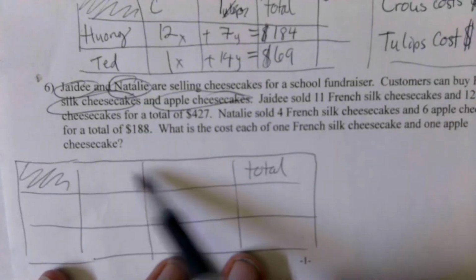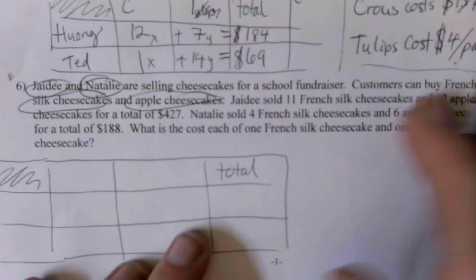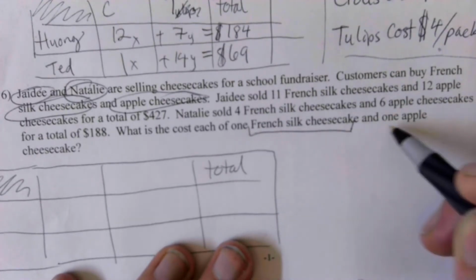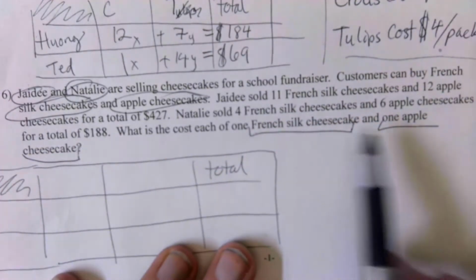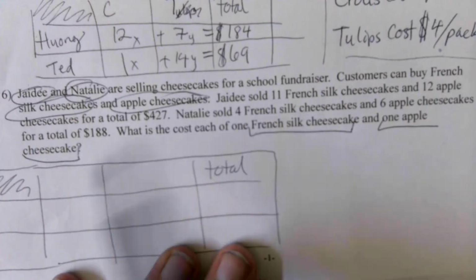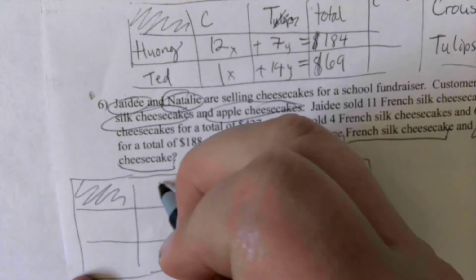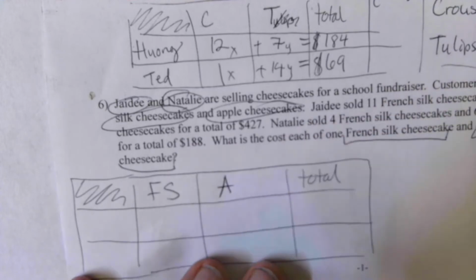So a good way to know what the labels are is at the end. It's asking you for French silk and apple. Those are always going to be the variables that go on top. So I'm going to go ahead and say French silk, and I'm going to say apple.